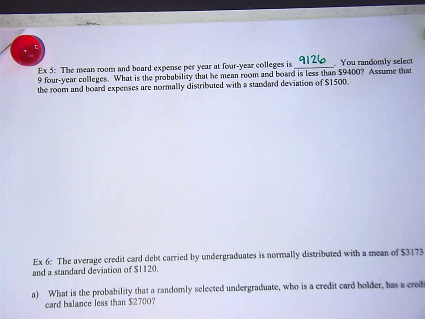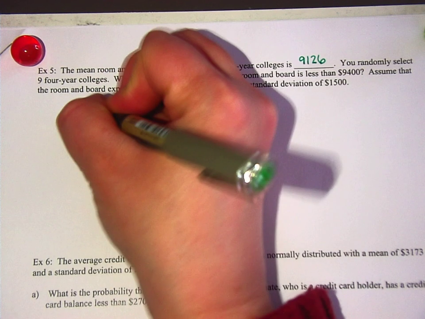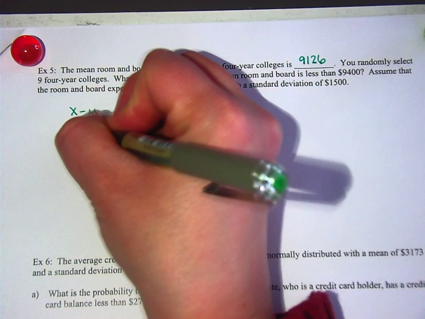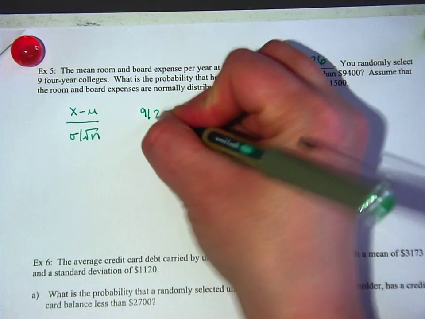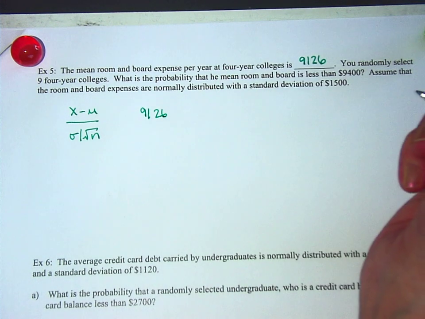What is the probability that the average mean room and board is less than $9,400? All right, notice that they tell you how many, so that means that we're going to be using x minus mu over sigma divided by the square root of n. So let's start figuring it out. 9126. No, that's the average.